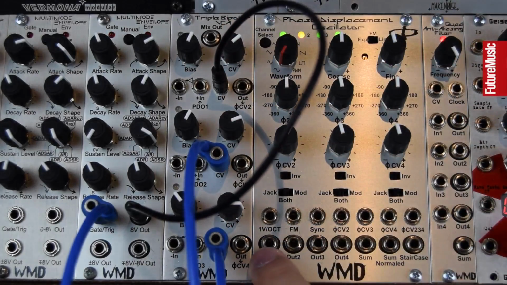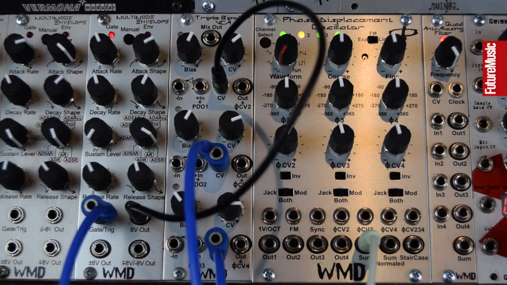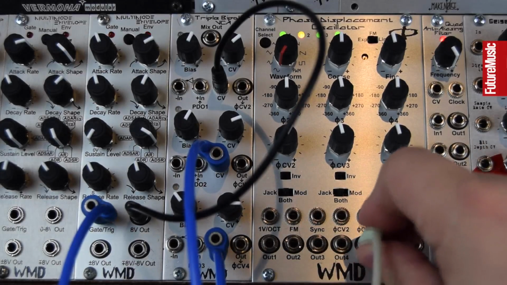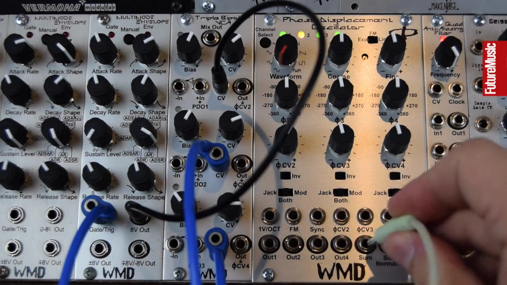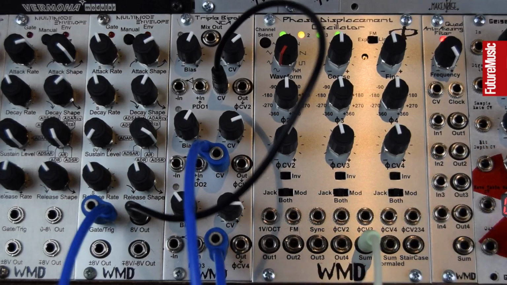Now the sum output takes a mix of all 4 outs. Very different from what we can consider our final output, which is actually output 4, because you've got these other tones carrying through.